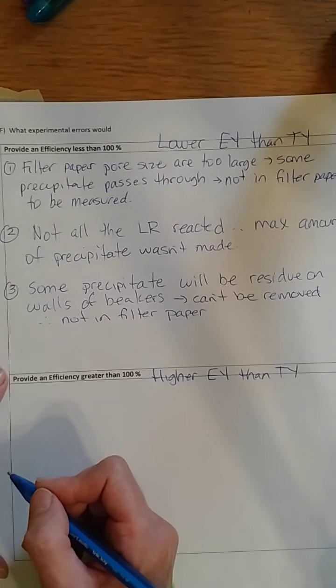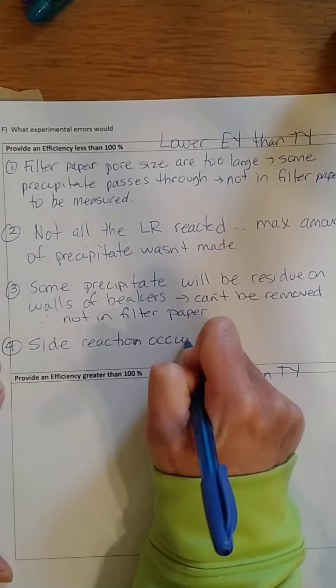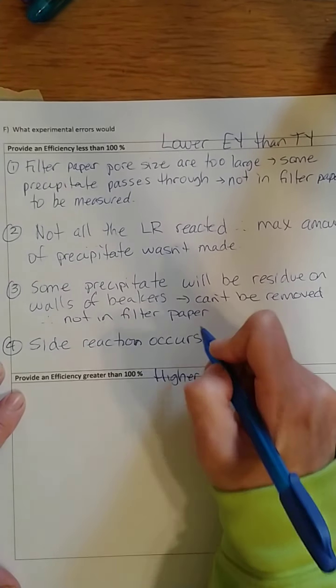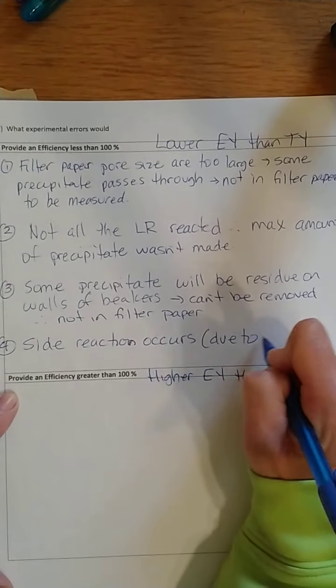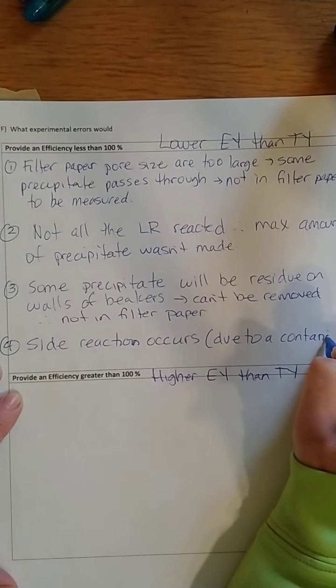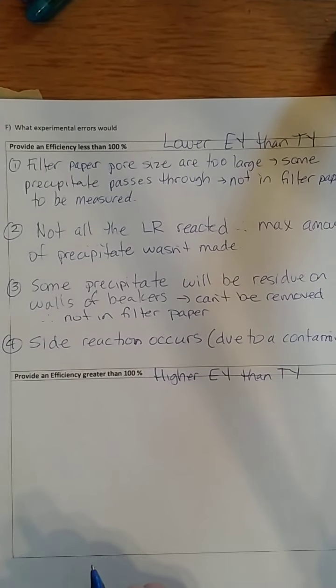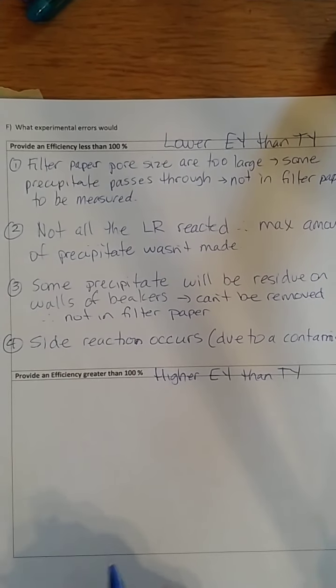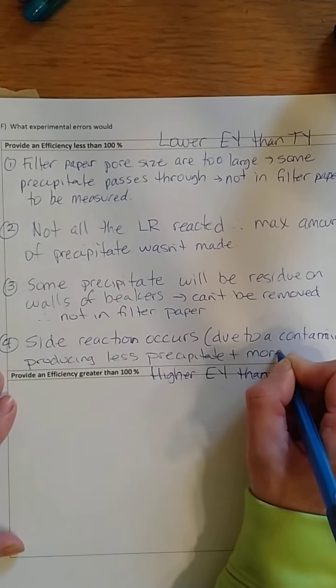And then the fourth thing that can happen is you get what's called a side reaction. A side reaction occurs usually due to a contaminant producing less solid, less precipitate, and more aqueous solution instead.